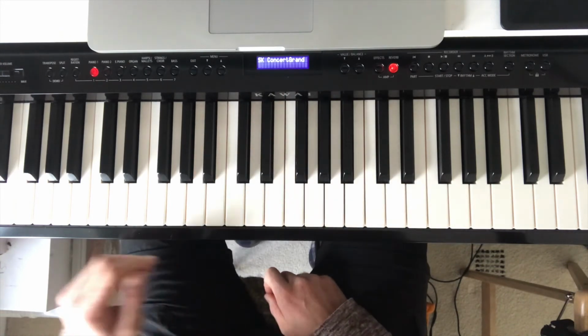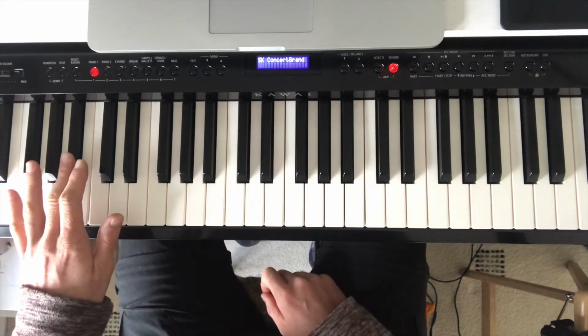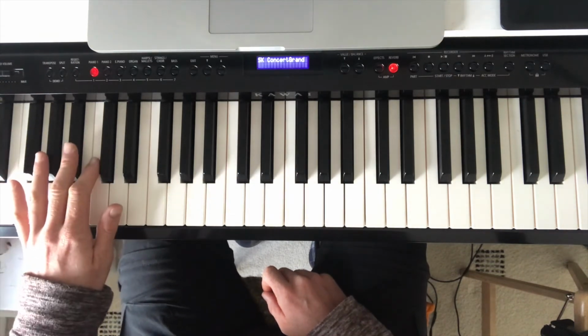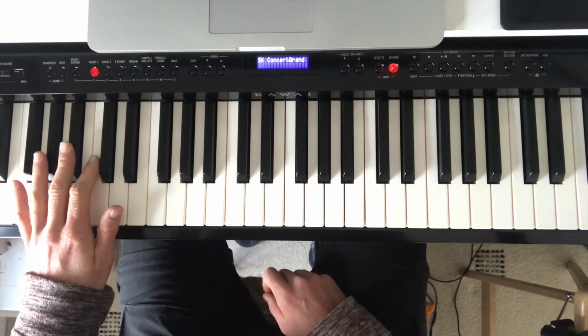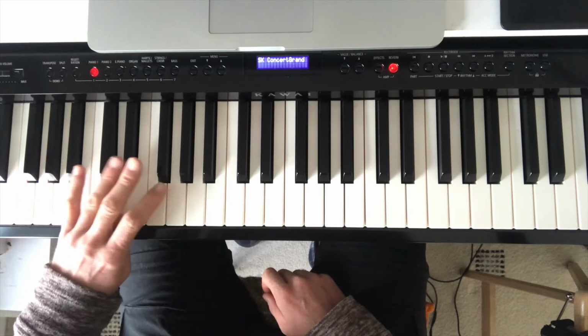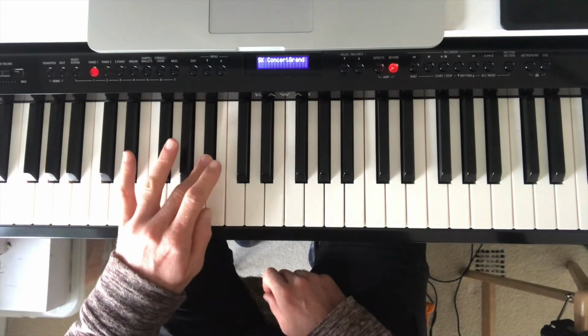Let's look at what goes on in the left hand with B flat major. So we want to start with our third finger on the B flat. 3, 2, 1, 4, 3, 2, 1, 3.